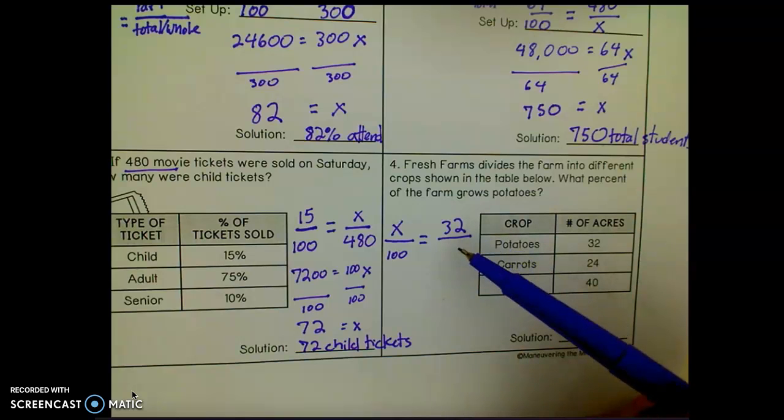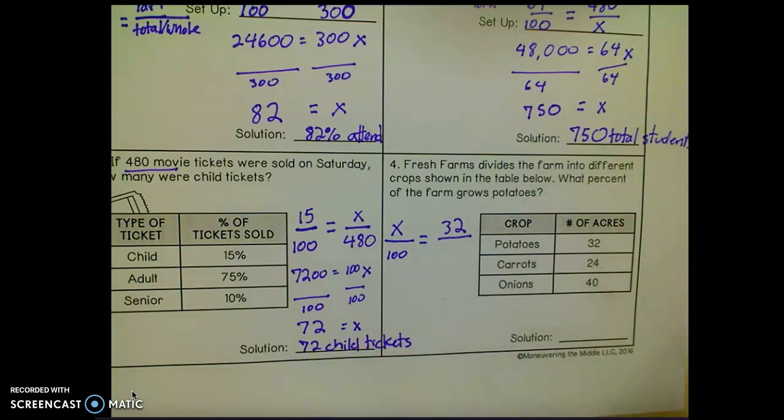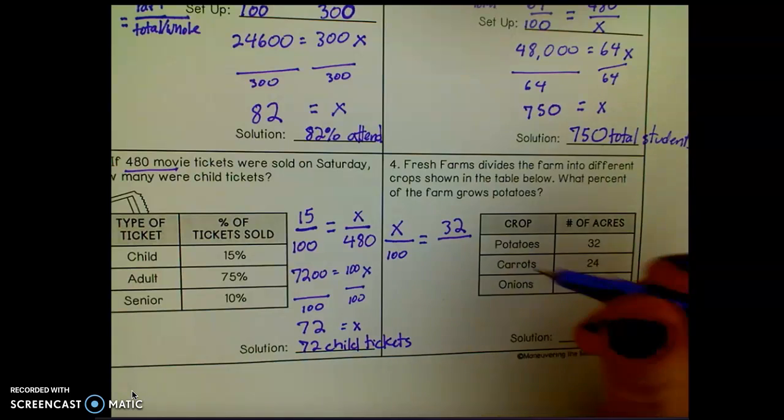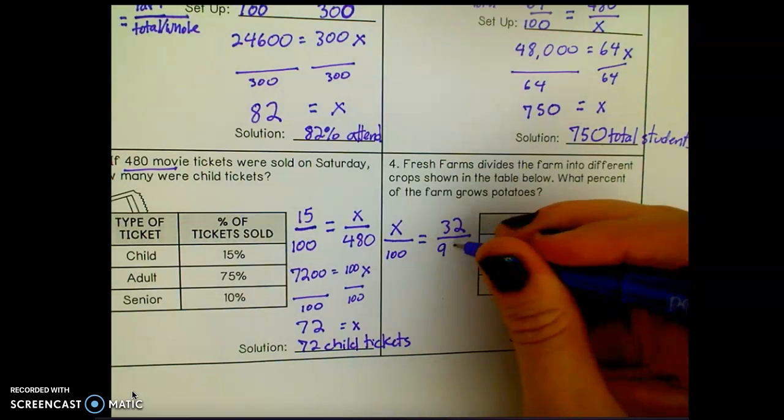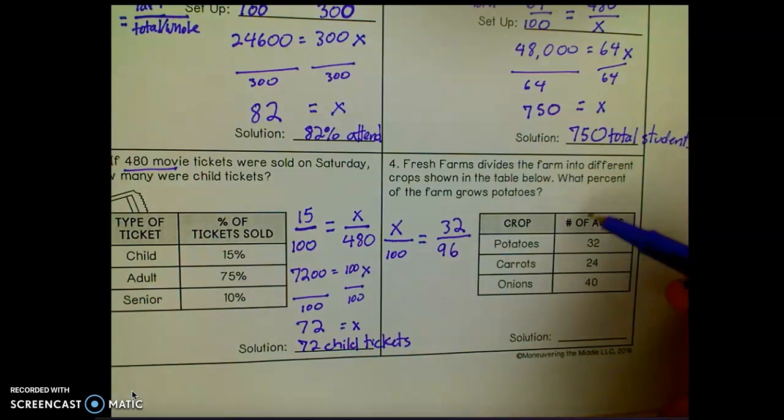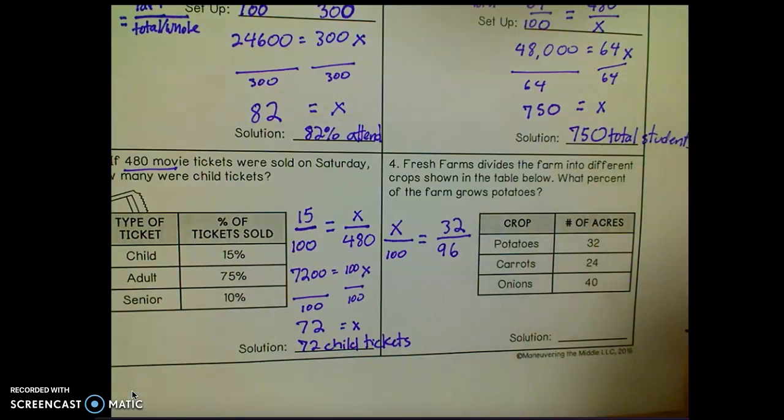But then, there's no total. How do I know the total? What goes there? We can figure it out. If we add all of the acres together, we'll find out that there are 96 total acres that are being farmed. We had to use our noggin.